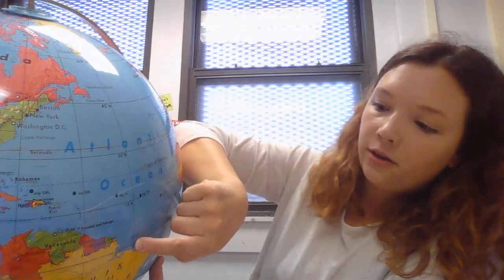So let me show you an example of how we can find something using this grid, using longitude and latitude. I want to find a group of islands called the Azores. And I know that these islands are located at about 45 degrees north of the equator and 30 degrees west of the prime meridian, which, as I said, is the vertical line that goes through London. All right, so first I need to go to the equator and I want to go 45 degrees north. And you can see that the degrees are labeled here on the globe. So 45 degrees north, I'll go up, up, up till I hit 45 degrees.